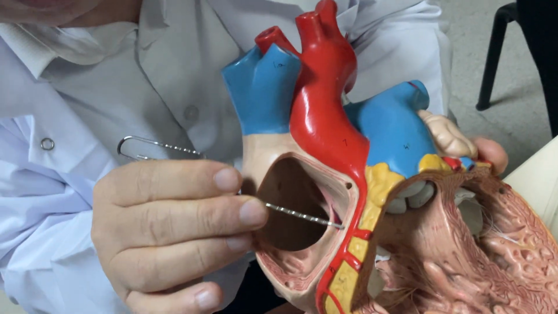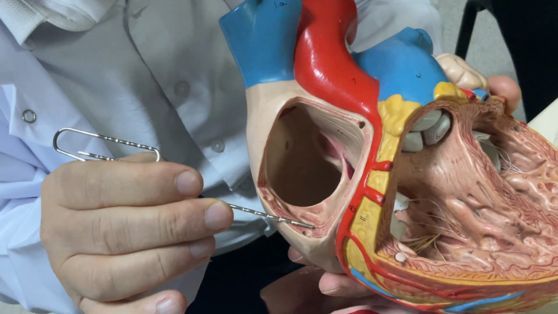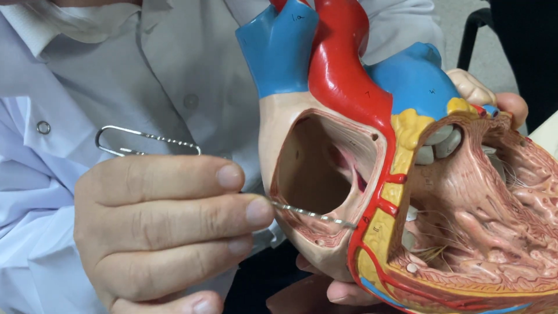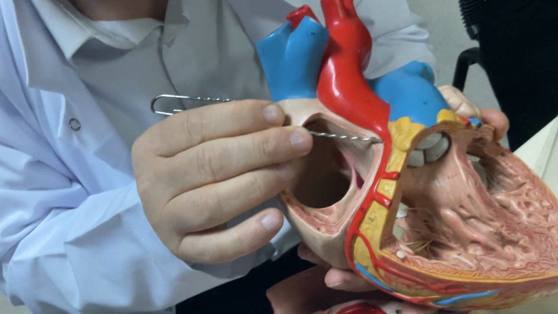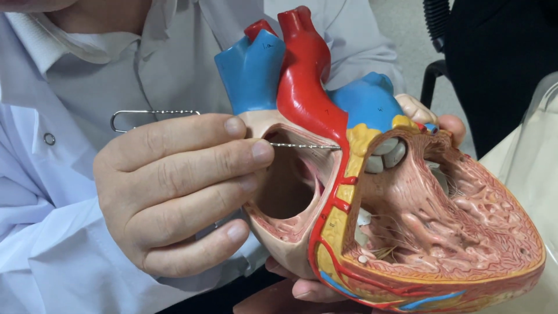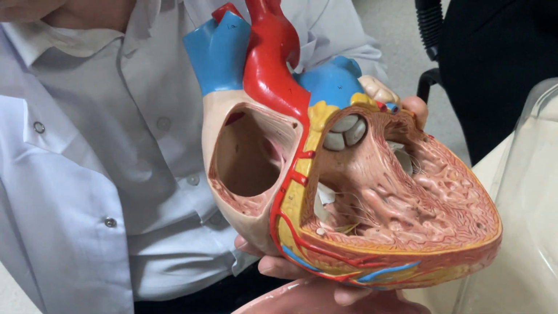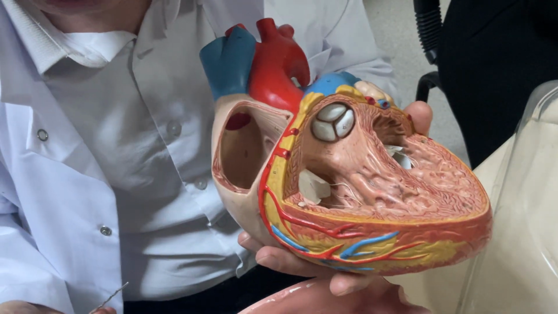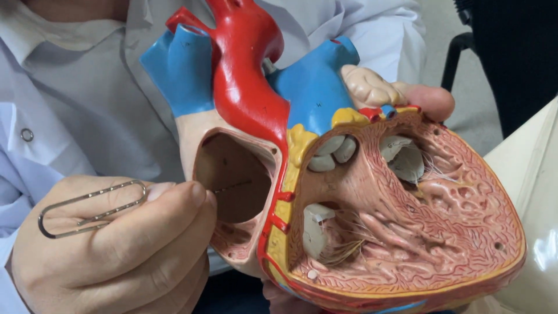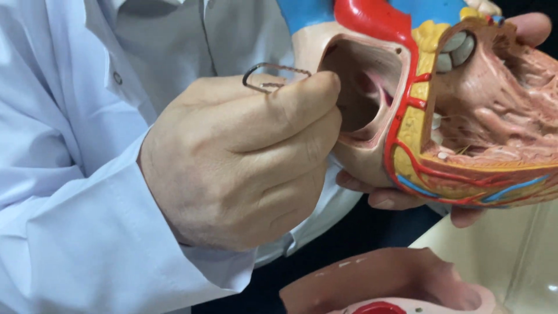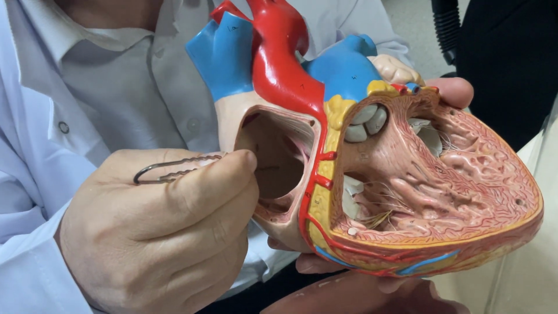It's called crista terminalis. This crista terminalis divides the right atrium into an anterior part and a posterior part. The posterior part is smooth, and the vena cava open there.